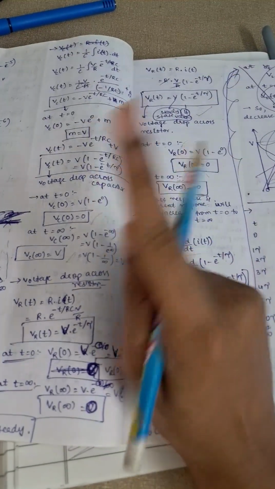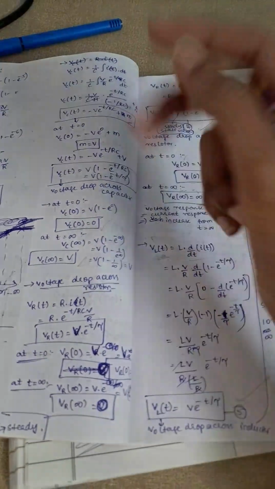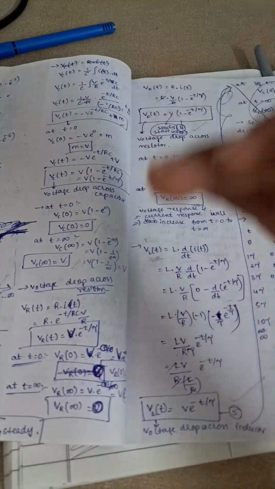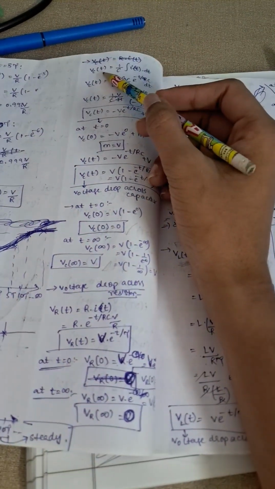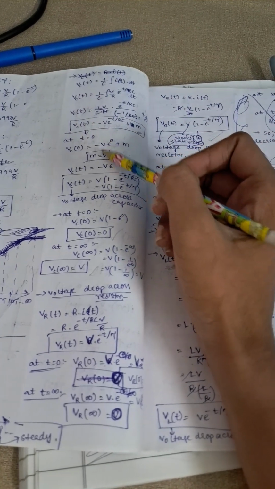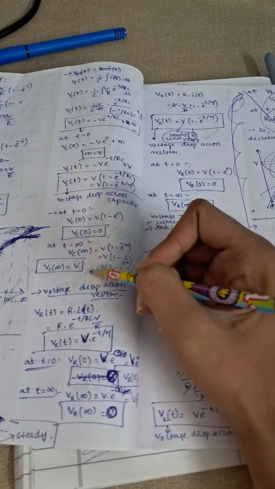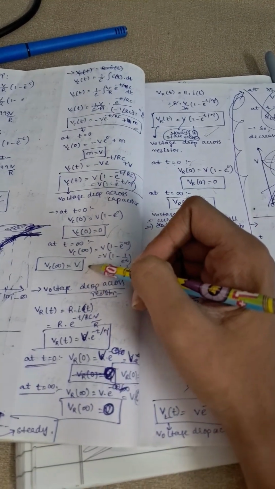So the first step is to find the current. For the current, we find it at t equal to 0, t equal to 1 tau, t equal to 2 tau, find all the time values and plot a graph. The second step is VC: find the voltage across the capacitor. Find the formula. Now at t equal to 0 you find, and at t equal to infinity you find.